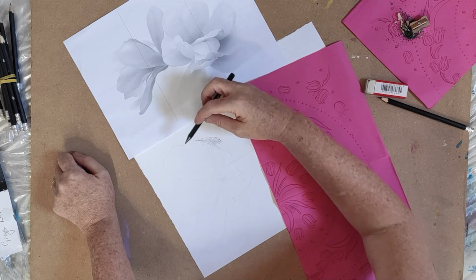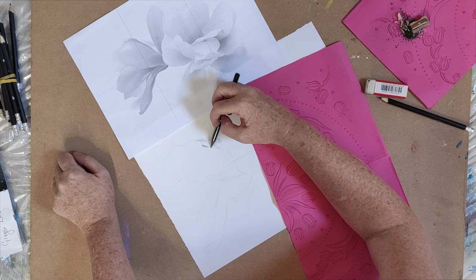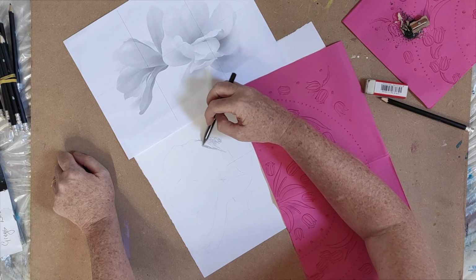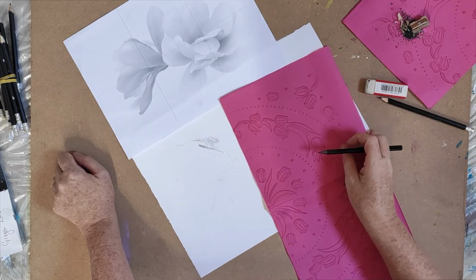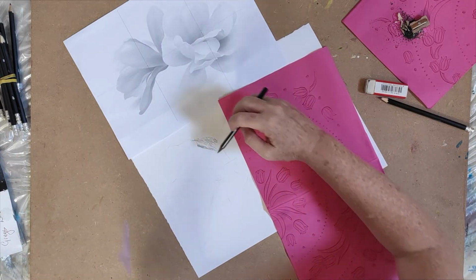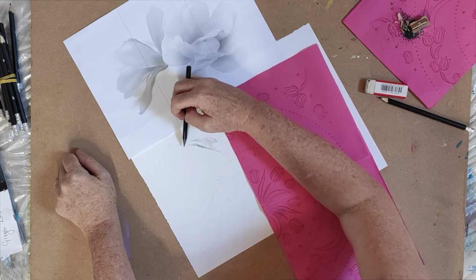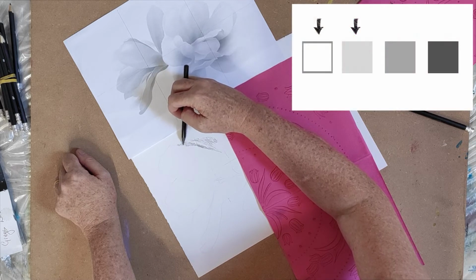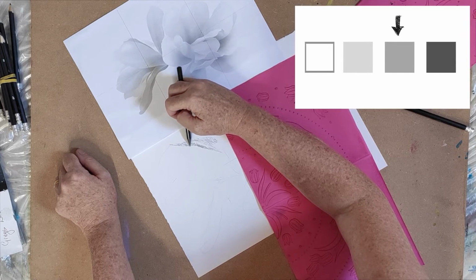You could use a number 3B, 5B would be absolutely perfect, or just use one of these very, very soft graphite pencils, which are very, very versatile, that I'm using here. So all I'm doing just to get started is some very, very light shading.